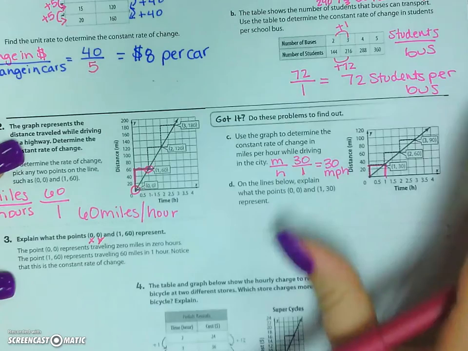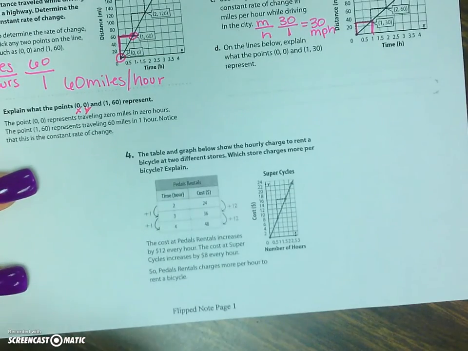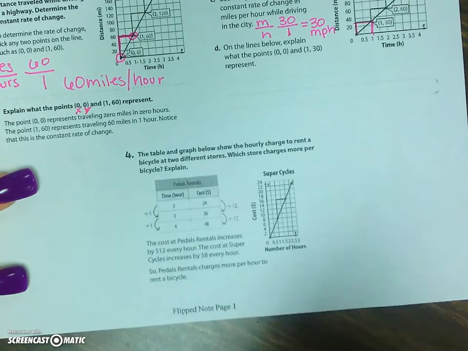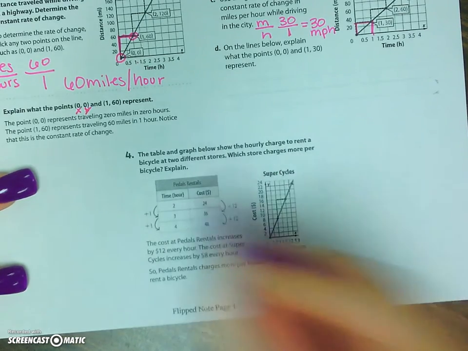And then down here, you should have written a description similar to that in number 3. Okay? All right, looking at number 4, it says the table and graph below show the hourly charge to rent a bicycle at 2 different stores. Which store charges more per bicycle?